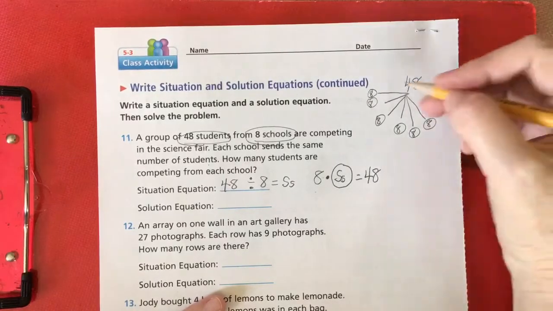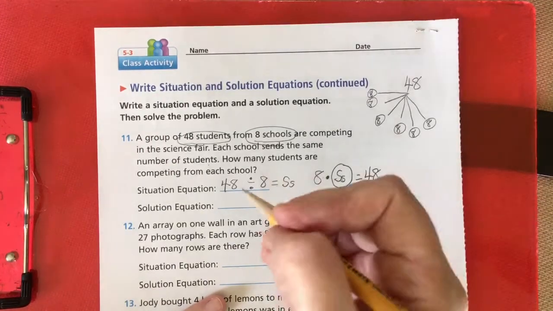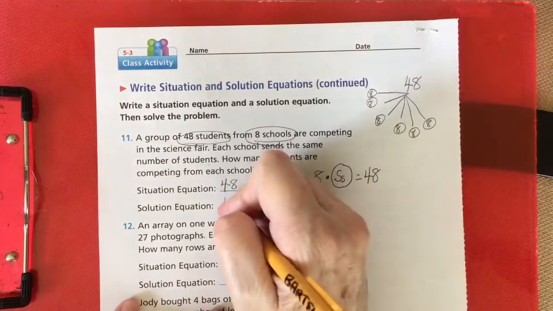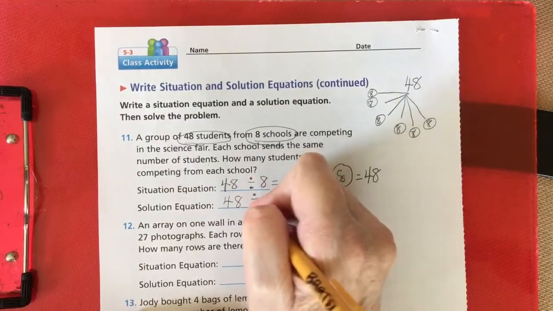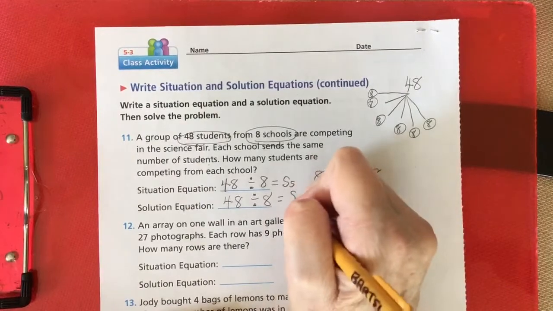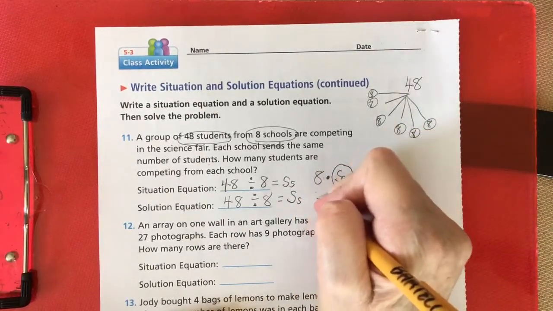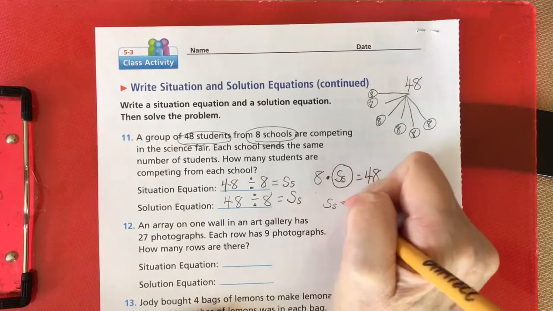How many 8s is that? 6. So there are going to be 6 kids from each of those 8 schools. So if I took the 48 students all together and I divided it by the 8 schools, that gives me the total number of students from each school.